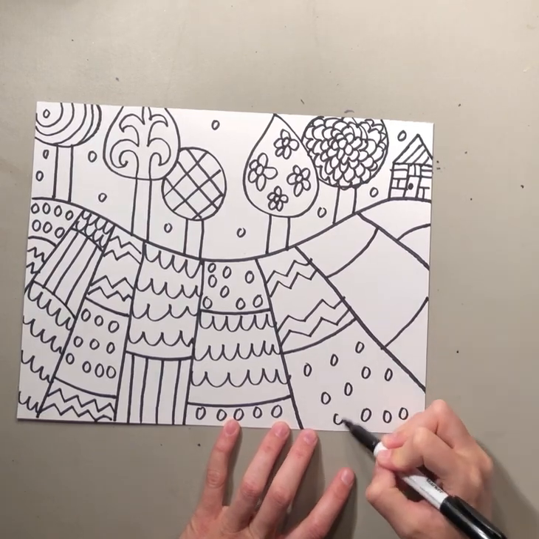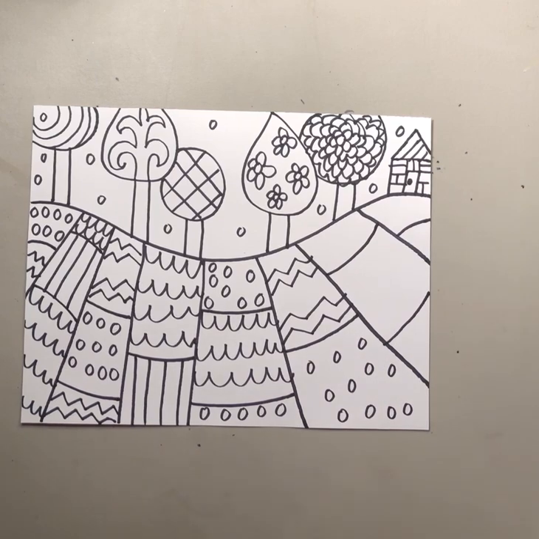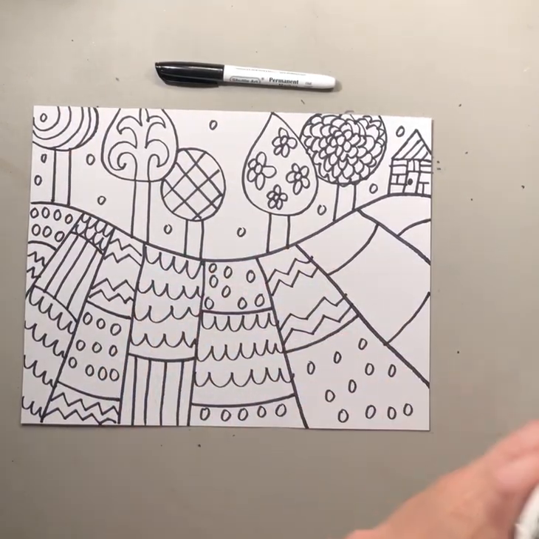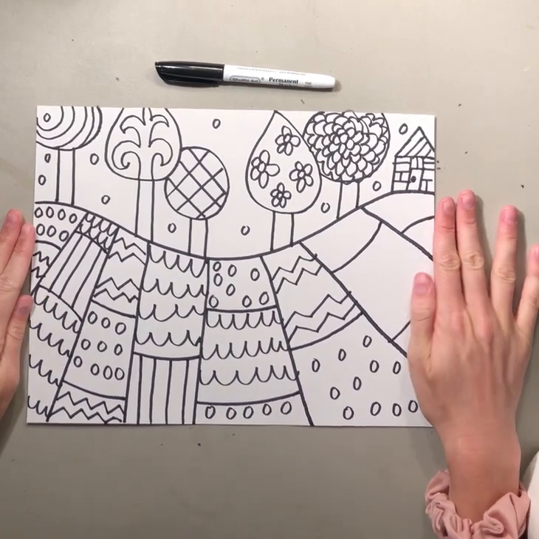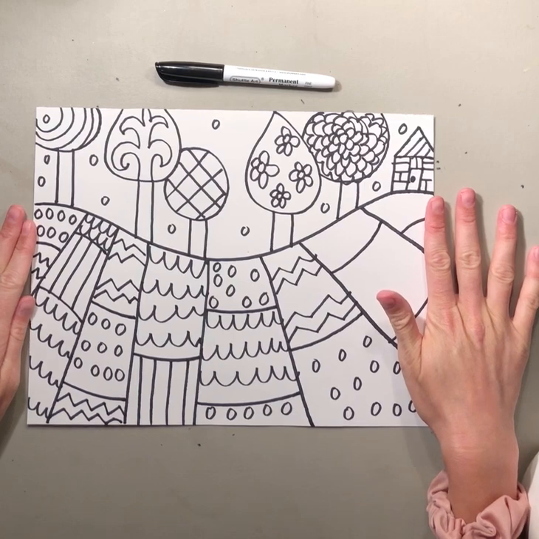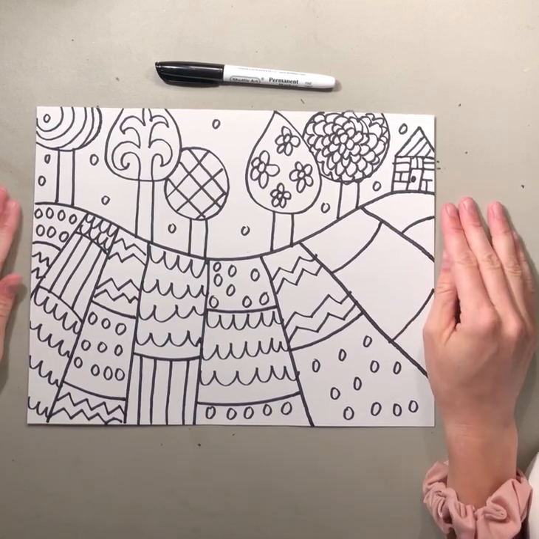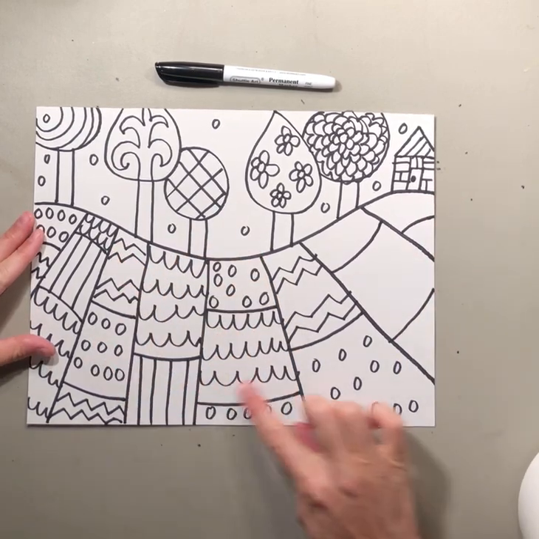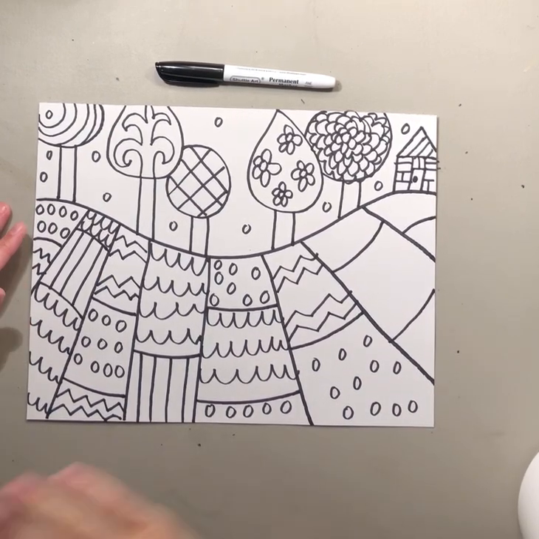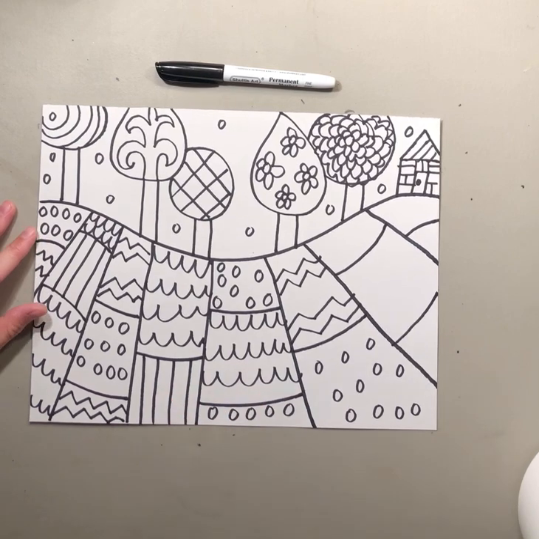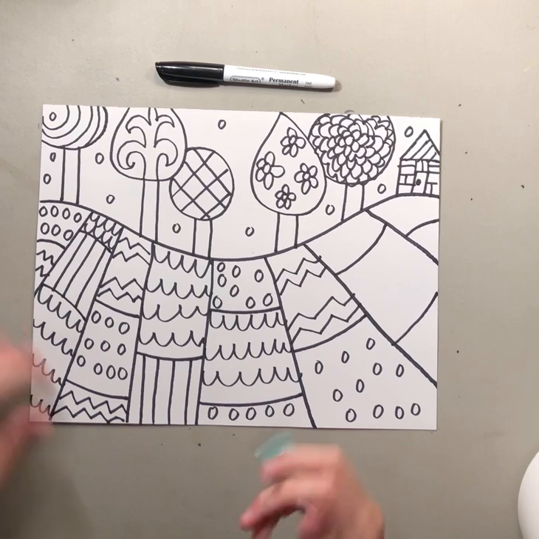So, when you color, you can use markers, crayons, watercolor, whatever you have available. If you're going to use watercolor, it's going to be a little bit tricky because you have a lot of things to paint in. My suggestion is that you use markers or crayons. Remember, when you color, every part should be its own individual color.